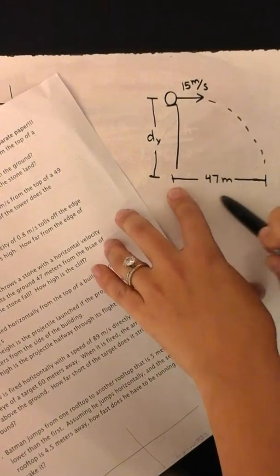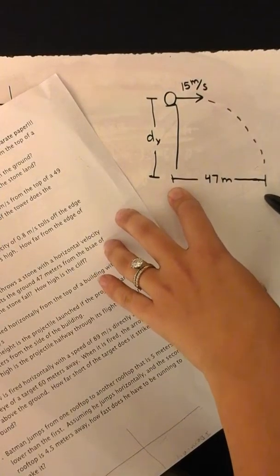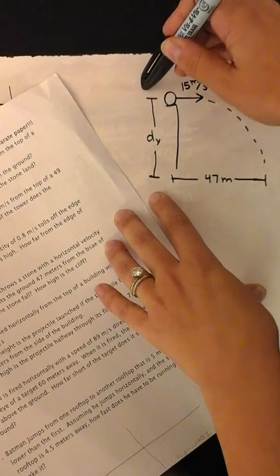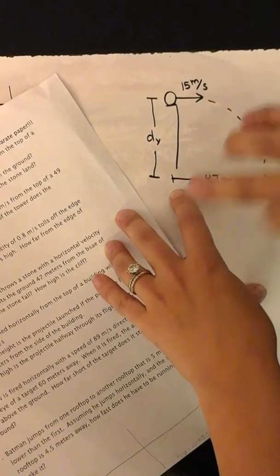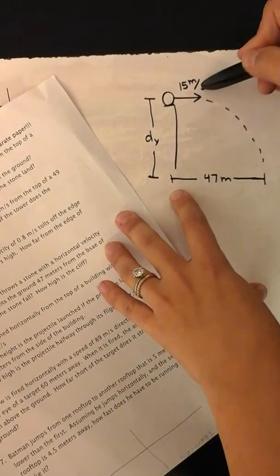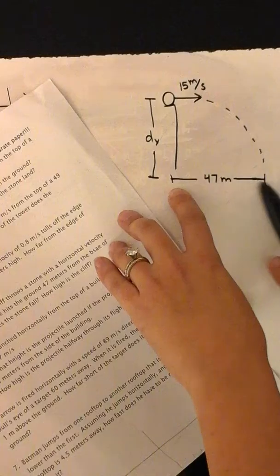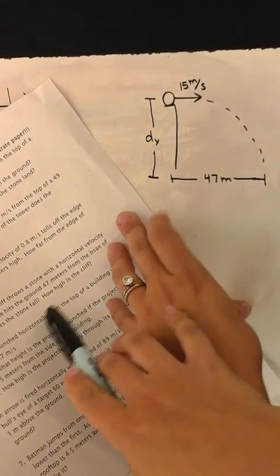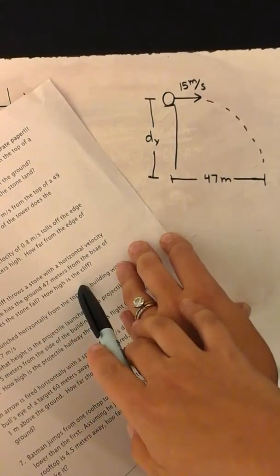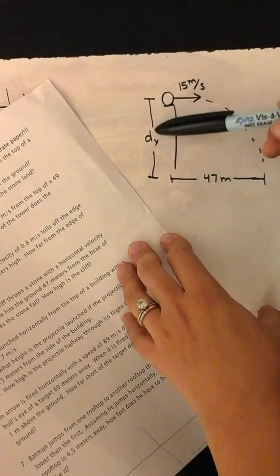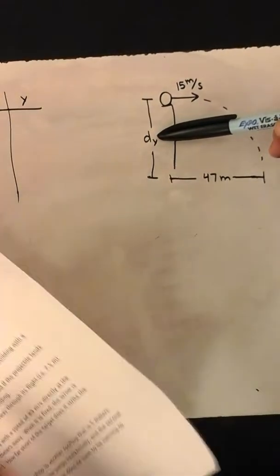What that means is that they're giving us our x distance this time. All of the other problems we've done have given us the y distance and asked us to find x. This one's just reversed. It tells you it falls 47 meters from the base of the cliff. That's your x distance. And then it says, how far does the stone fall, or how high is the cliff? So you're finding dy, your y distance.